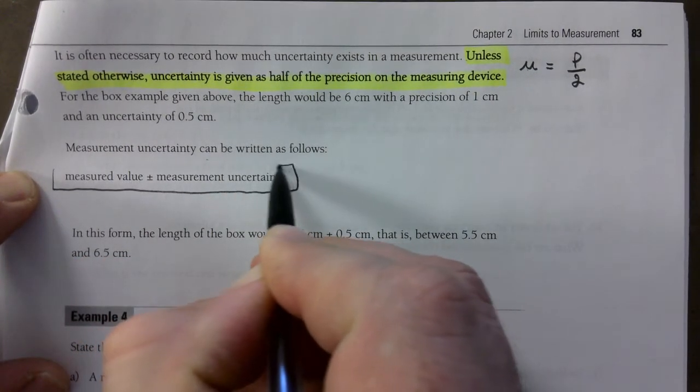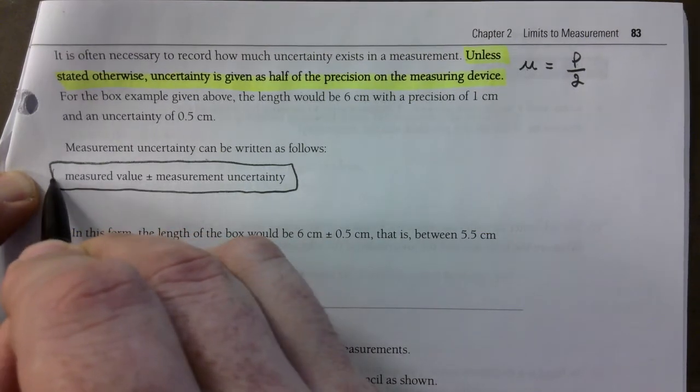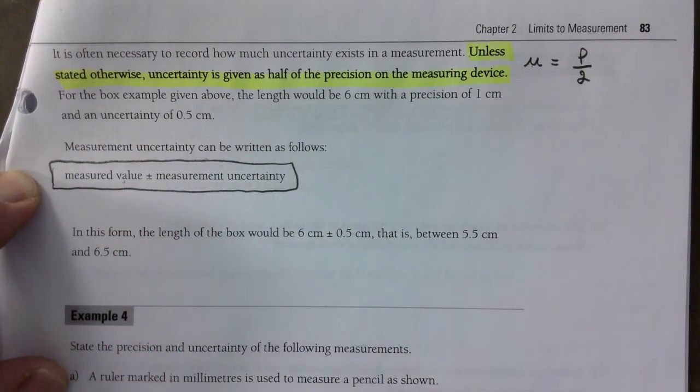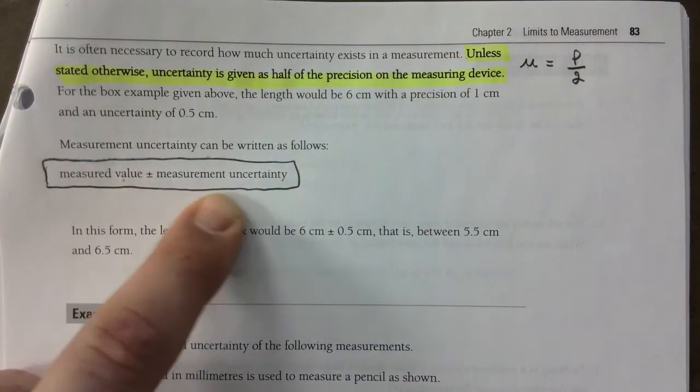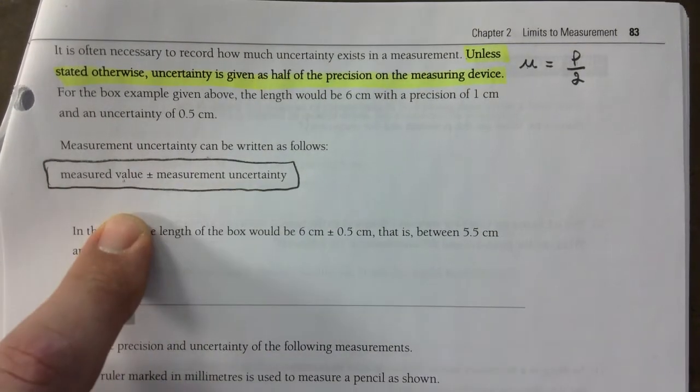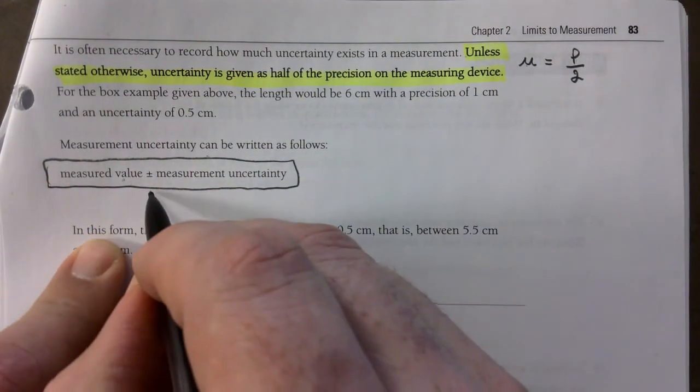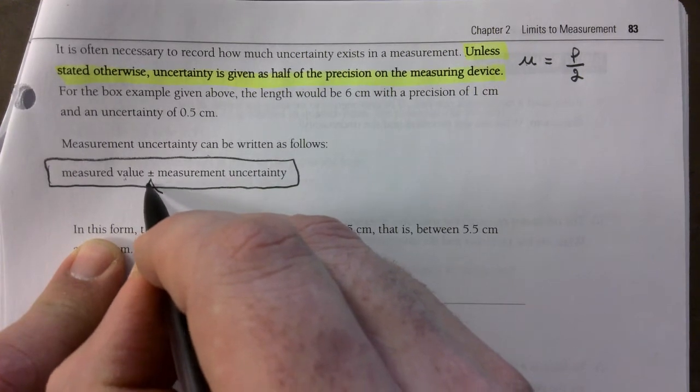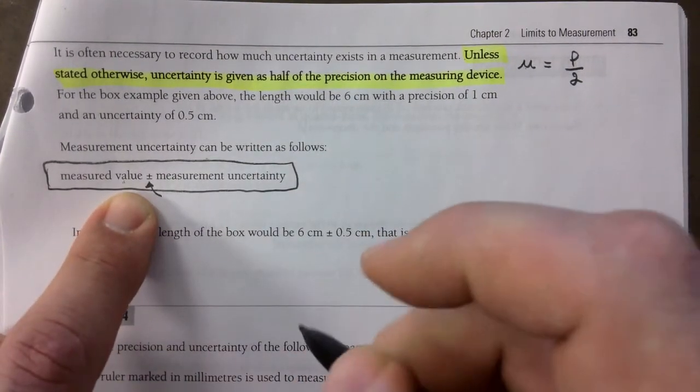If I ask you to write the measurement plus or minus the uncertainty, I want you to write it like this. And I will tell you what that plus or minus stands for. Some of you probably already know what that means.